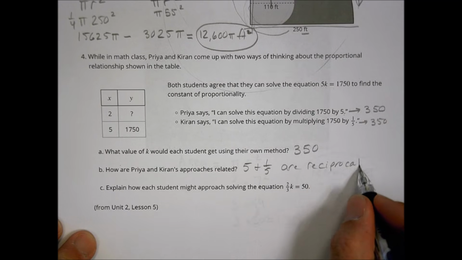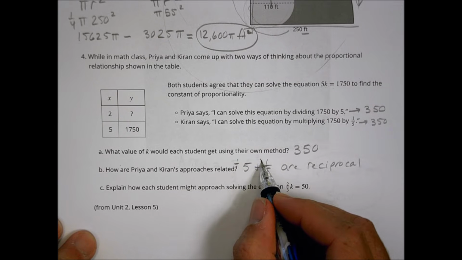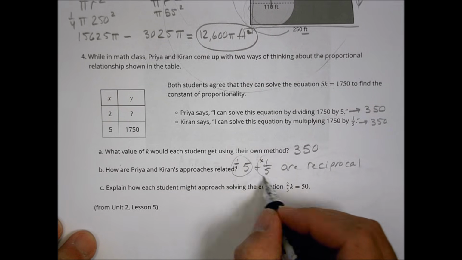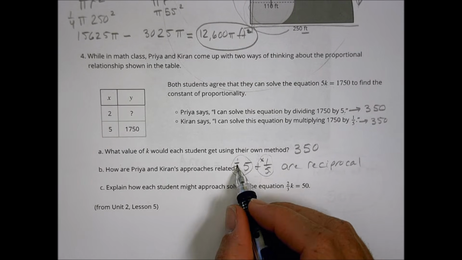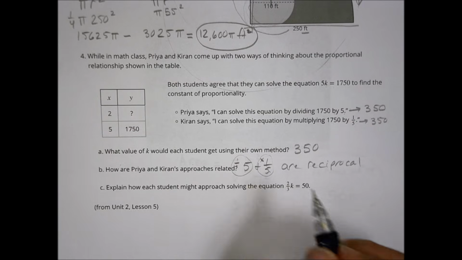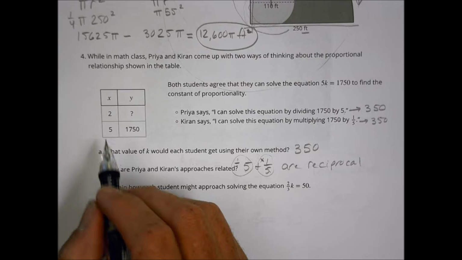Dividing by 5 and multiplying by 1/5 is doing the same thing. But because 5 and 1/5 are reciprocals, I change the operation around to end up doing the same thing there. And we saw this a lot when we were changing our k values back and forth to go from one way to the other.